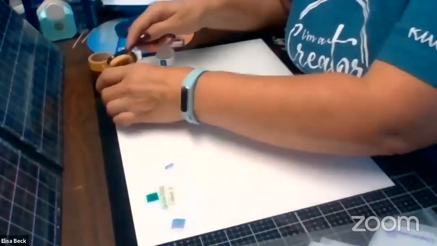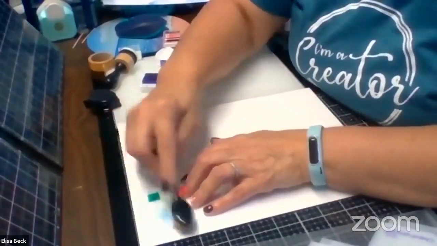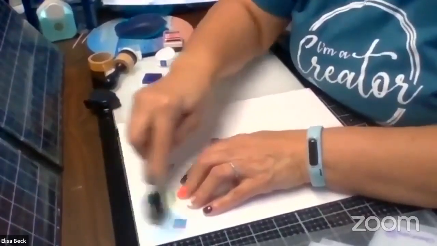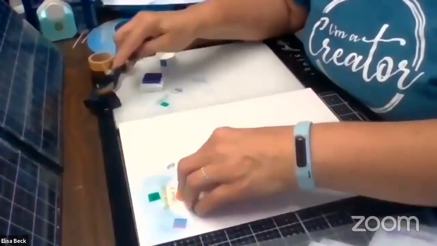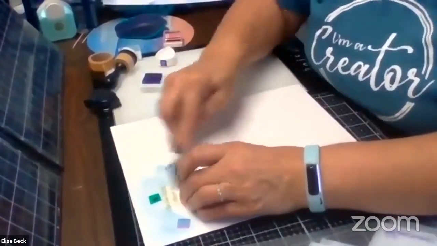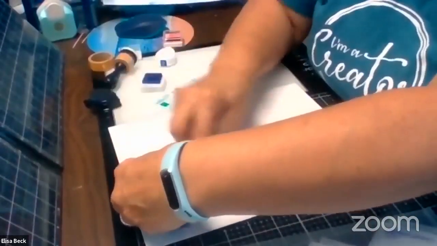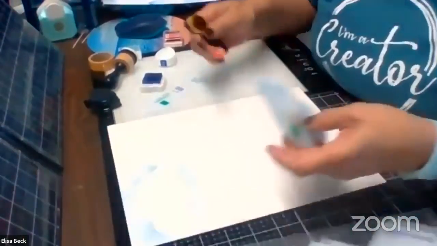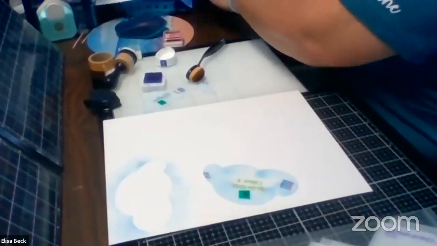So then I just hold it, and I always start on the template, and then just brush around it. All right, so you lift your template up, which will be all inked up, but then you'll have your printed design.